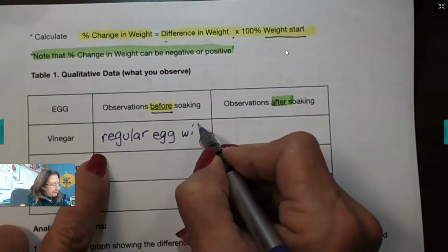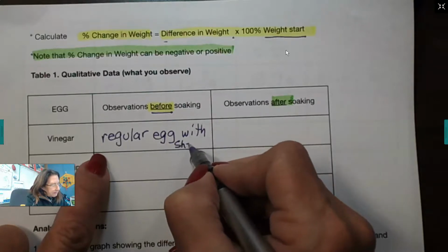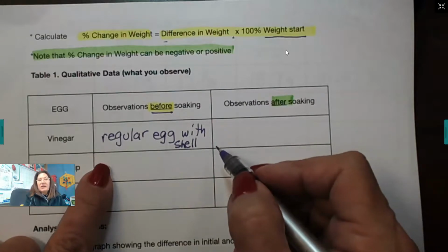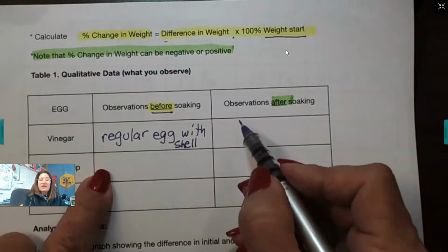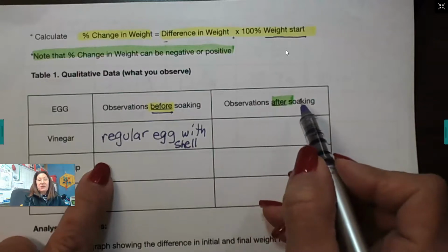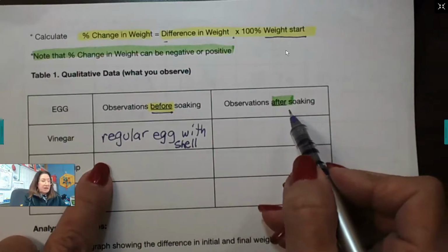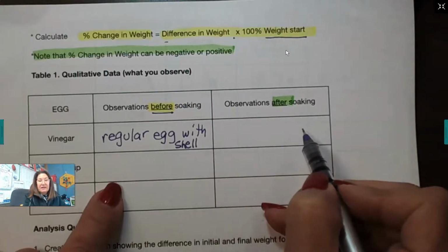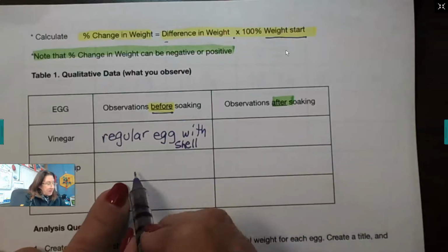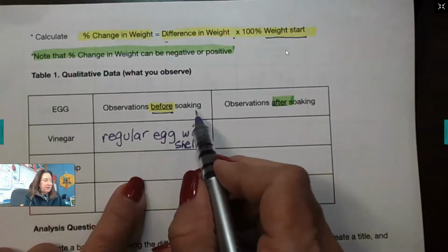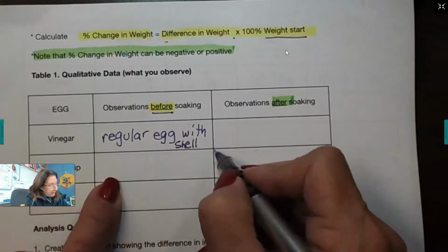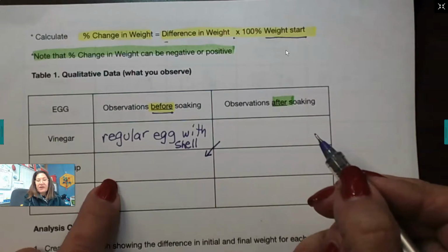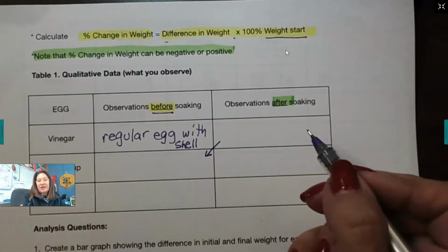And the shell. Okay, so then from the videos, you would have seen what it looks like after it's soaked in the vinegar for a day. So then you will write that here. Now, whatever this looked like, right, it's going to be the same as what the corn syrup egg looks like before we put it in corn syrup. So this will be the same as this one. Okay, just to kind of give you a heads up.